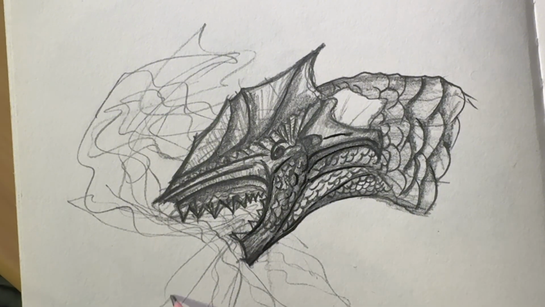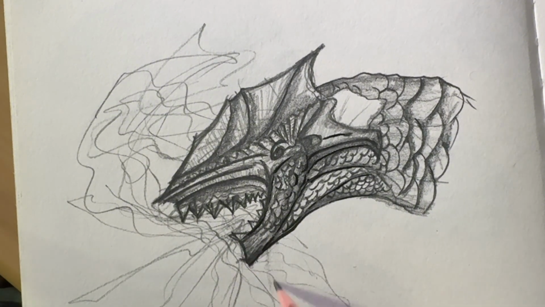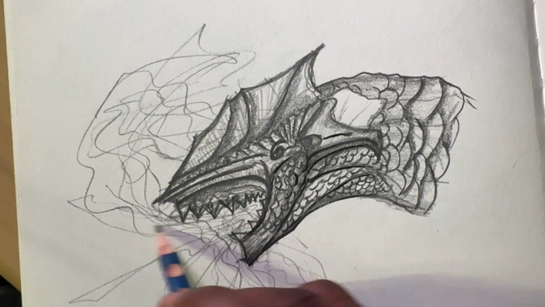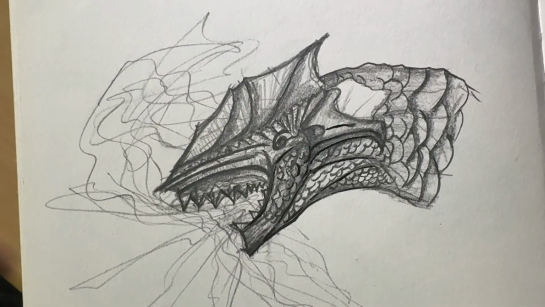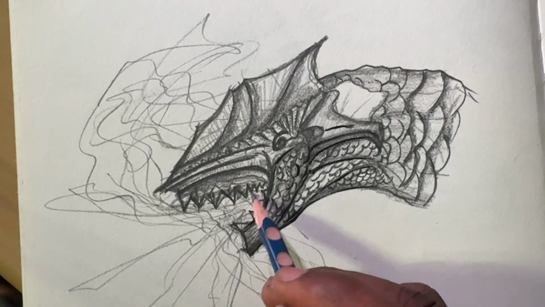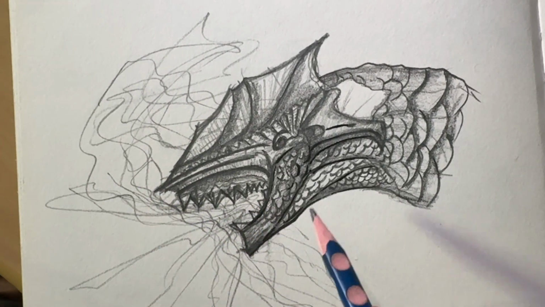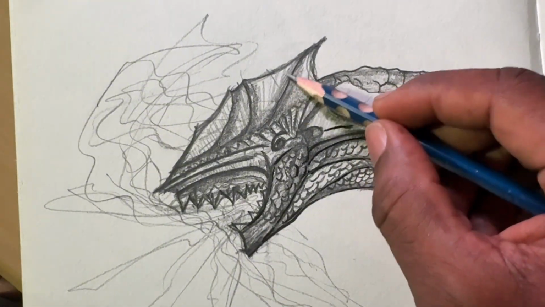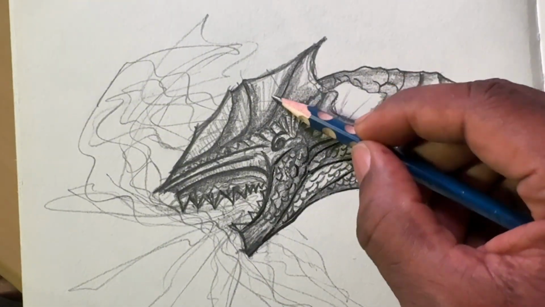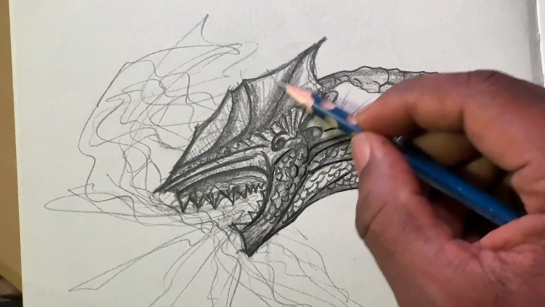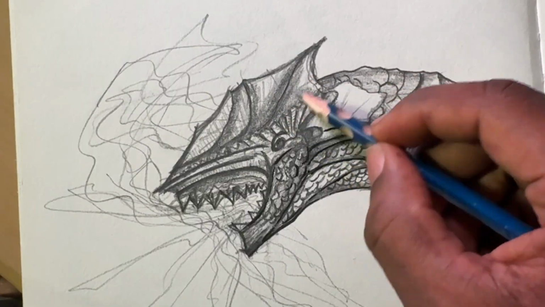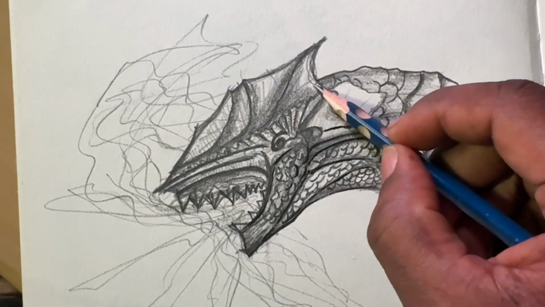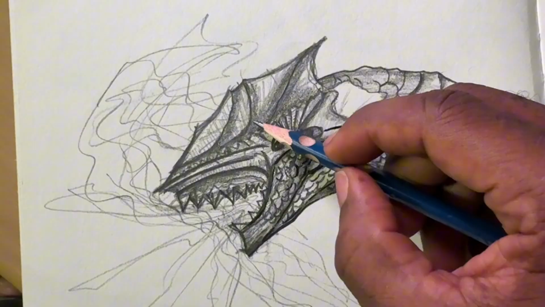And so the whole point of this exercise is not for you to overthink it, because you don't know what you're going to create. So you don't overthink it, you relax and you do it, right? Just take your time and execute it.